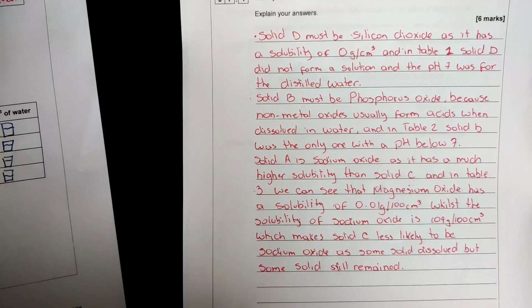Solid A is sodium oxide, as it has a much higher solubility than solid C. And in table 3, we can also see that magnesium oxide has a solubility of 0.101 grams per 100 centimeter cubes, whilst the solubility of sodium oxide is 109 grams per 100 centimeter cubes, which makes solid C less likely to be sodium oxide, as some solid dissolved but some solid still remained.